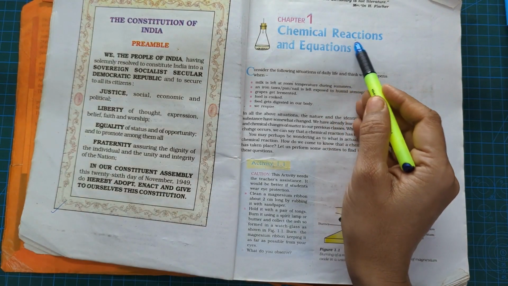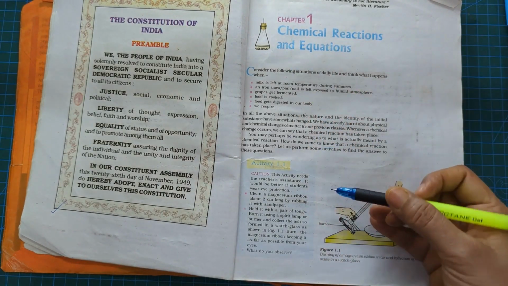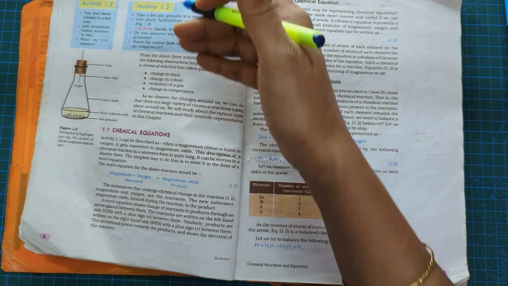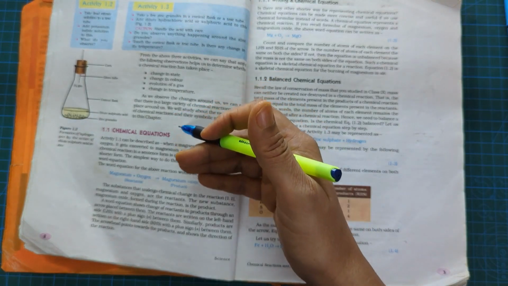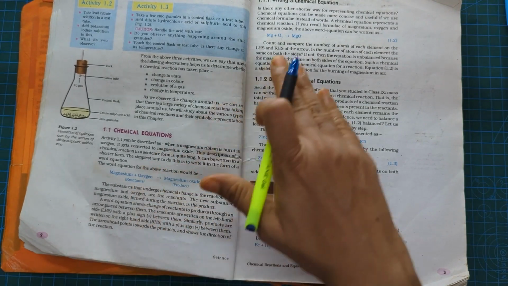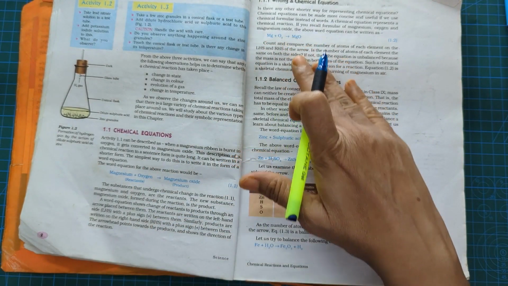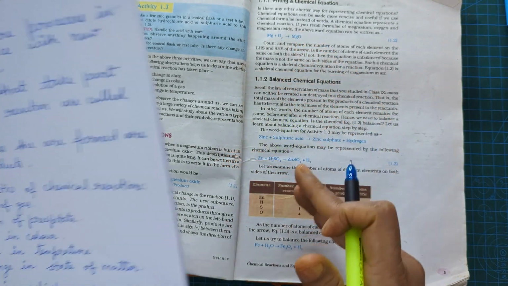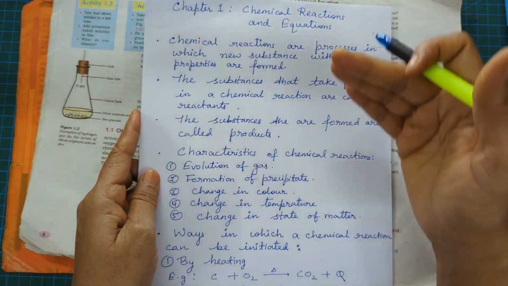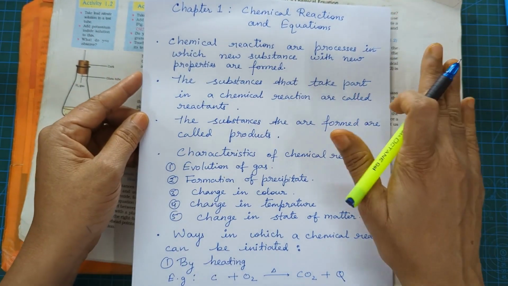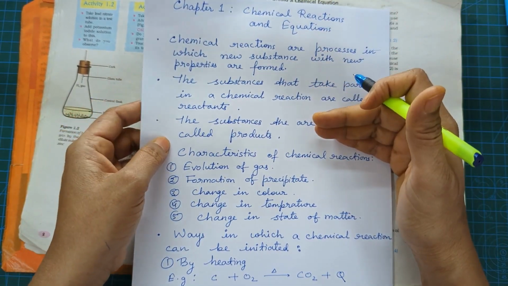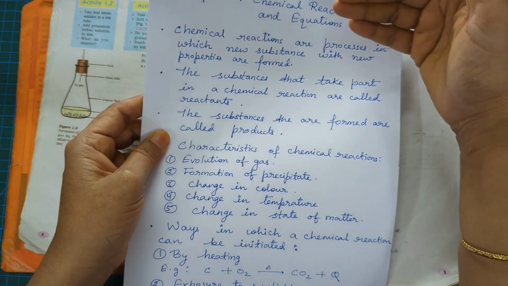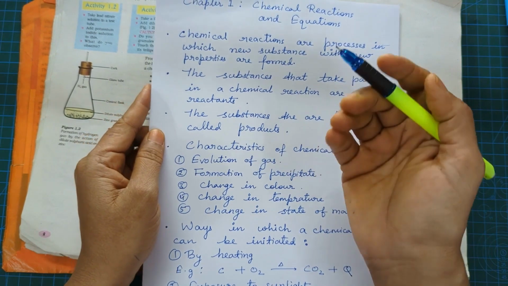So this is the first chapter, chemical reactions and equations. As you read this literature, you will realize that they have explained what a chemical reaction is with a few activities, and then converting the chemical reaction in the form of equations, then symbolizing them and ultimately balancing those symbolized forms of chemical equations. So I have written the summarized form in the form of notes, and I will explain the complete chapter through these notes, turning the pages and showing you exactly what I'm discussing in this video. So let's begin.